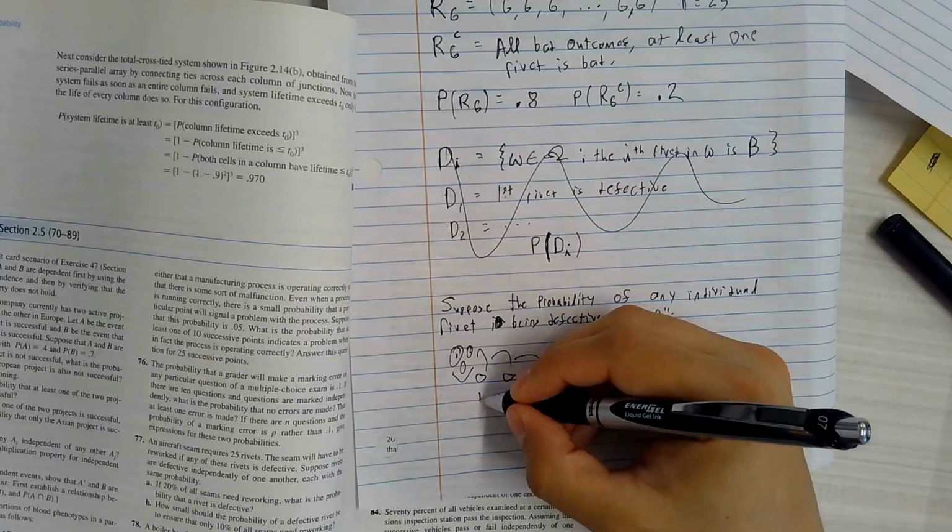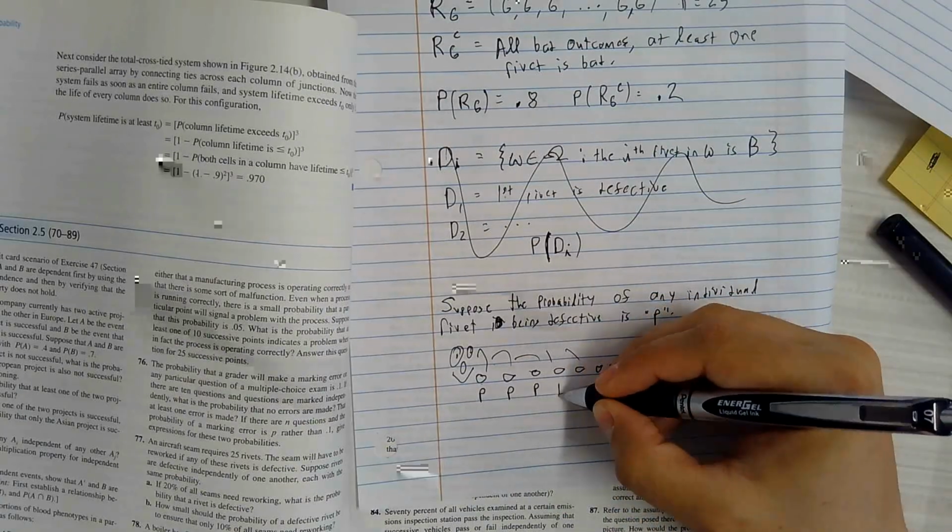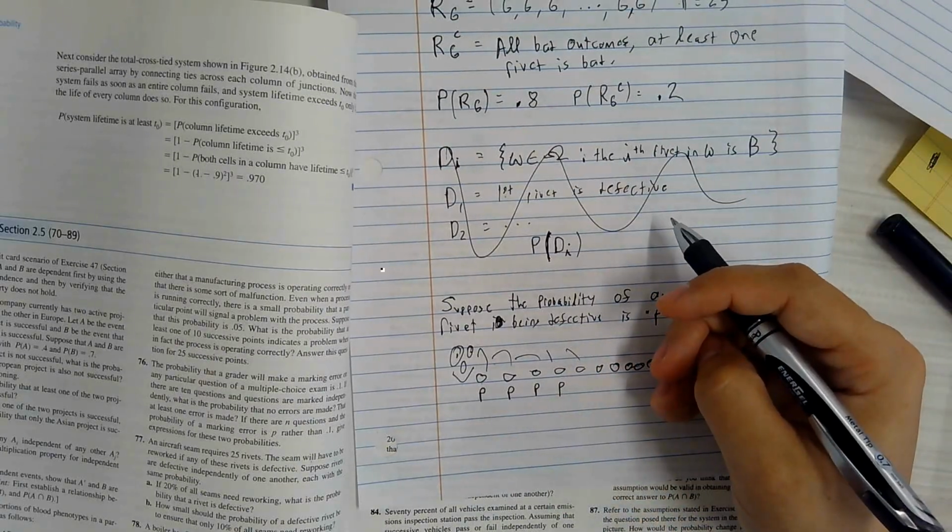And the probability of each one being defective is going to be P, P, P, P.